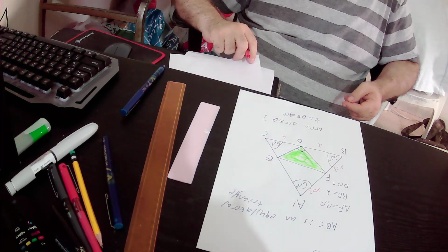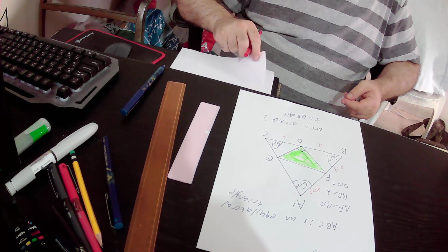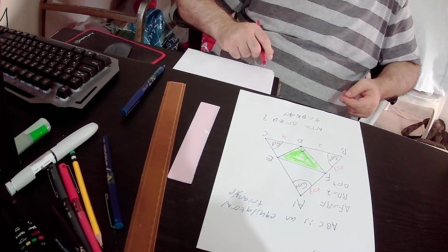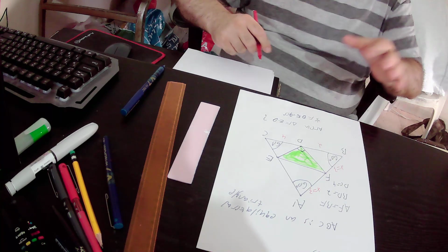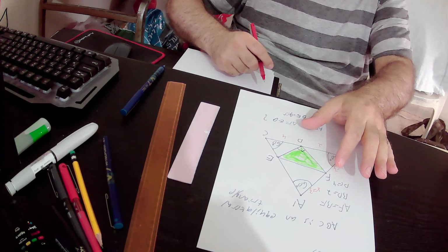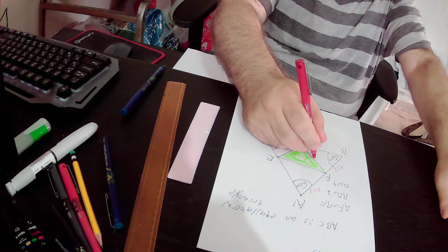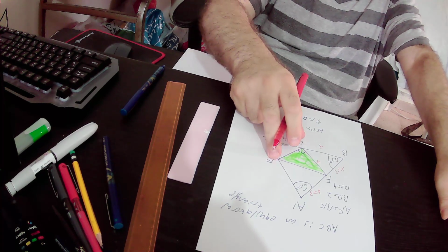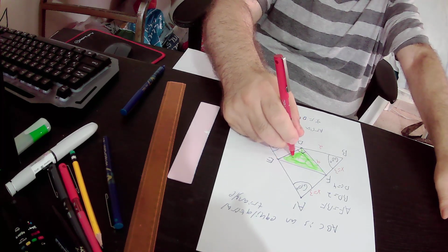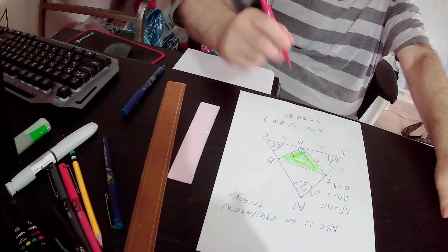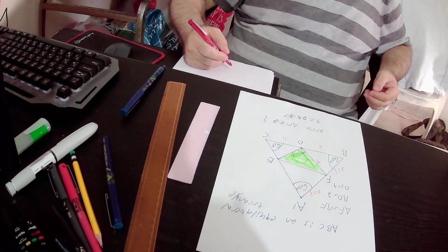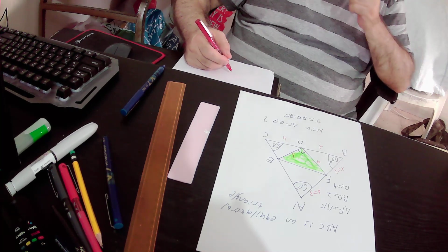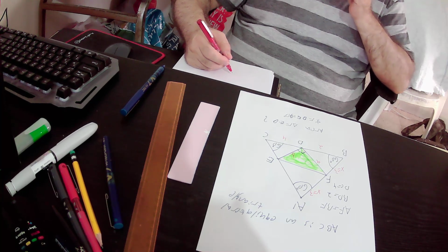Okay, and we will define FD as A. Line segment FD will be equal to A, and line segment DE will be equal to B according to our definition. And then we will find the value of A by using the law of cosines.